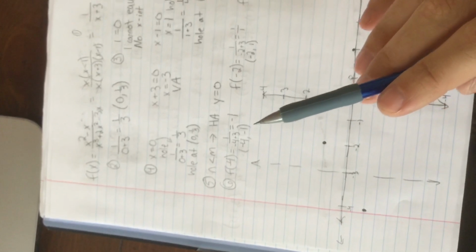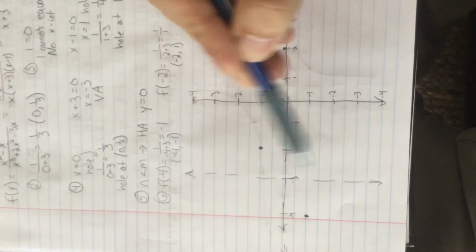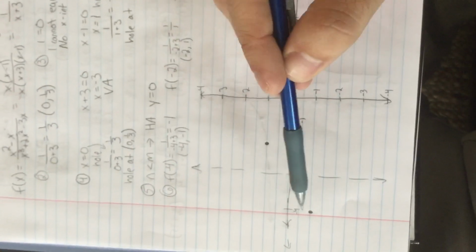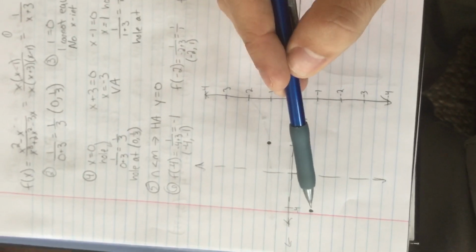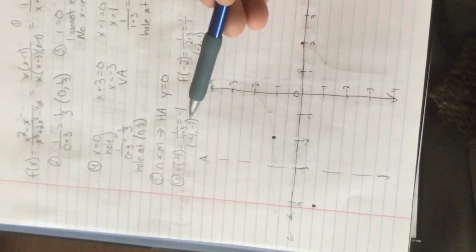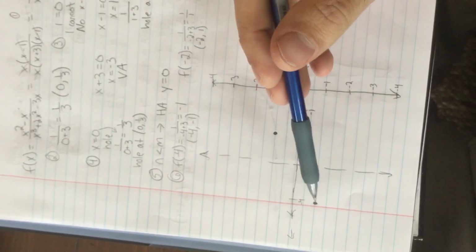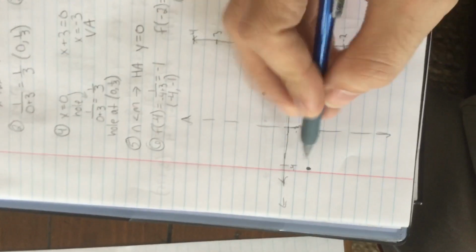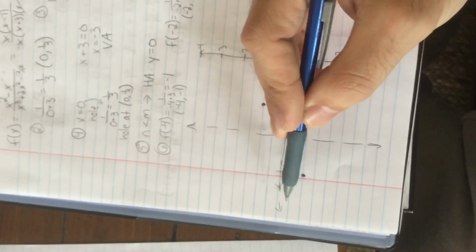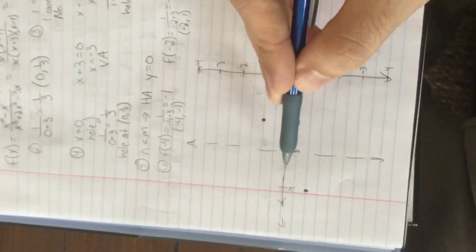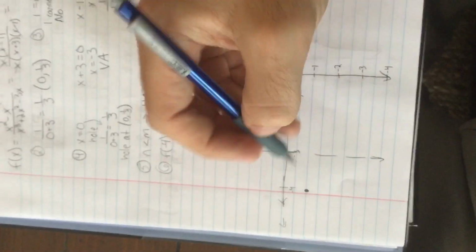And then the 6th part is finding points beyond and between. I didn't have any points over here to the left of this vertical asymptote. So that's why I plugged in -4. I wanted to figure out whether it was up top here or the bottom here. When I plugged in -4, I got -1. That gave me this point here. I don't have any other points here. I could have maybe plugged in -5 to find another point, or maybe -3.5.